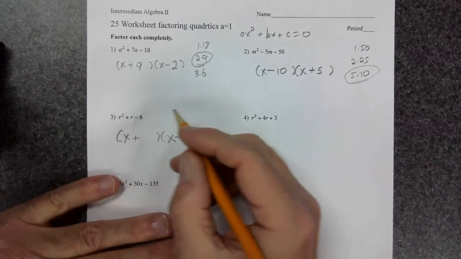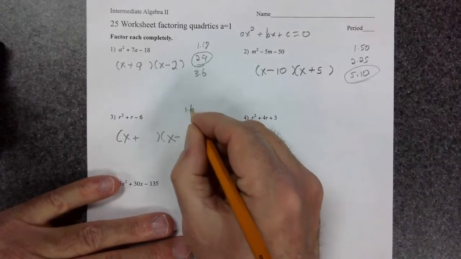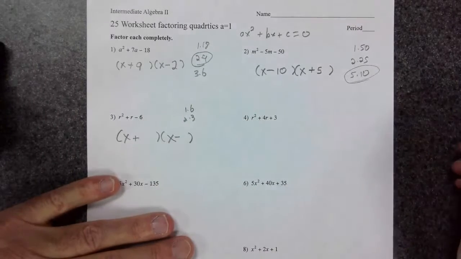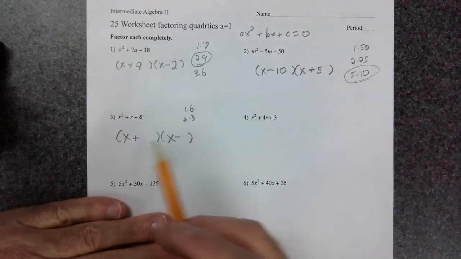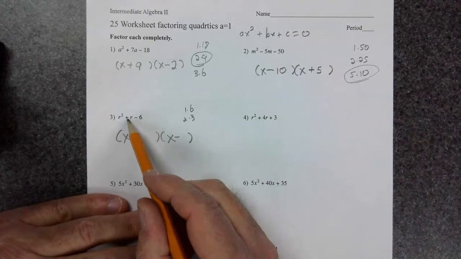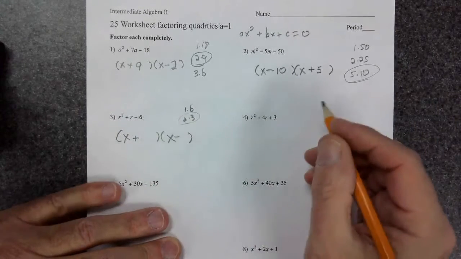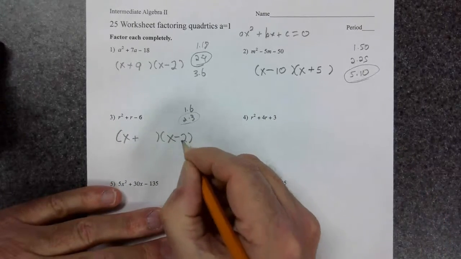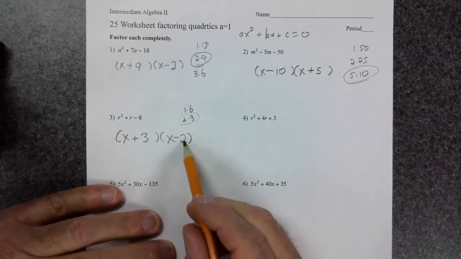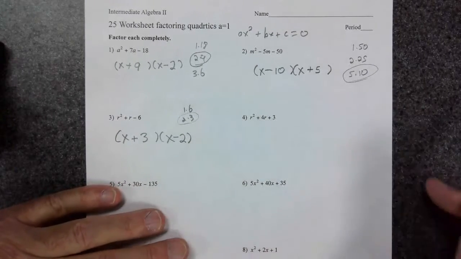All right, factor the 6. 1 and 6, 2 and 3. Again, I'm looking for two numbers. The difference between them is 1. When I subtract them, I get 1. And obviously it's 2 and 3. Make sure the little one goes here and the big one goes here. The least goes last. Little goes last.